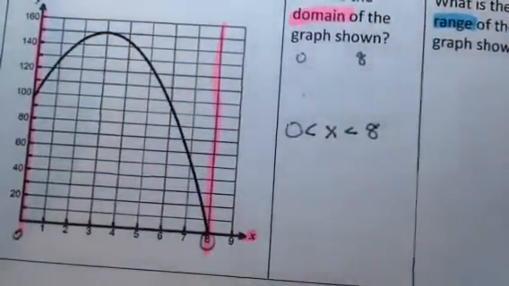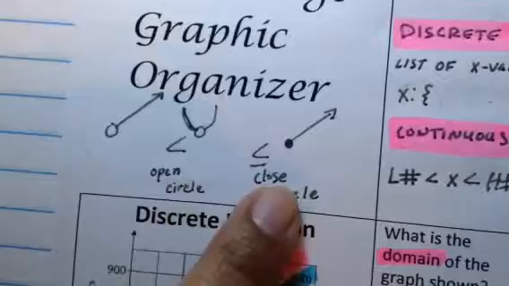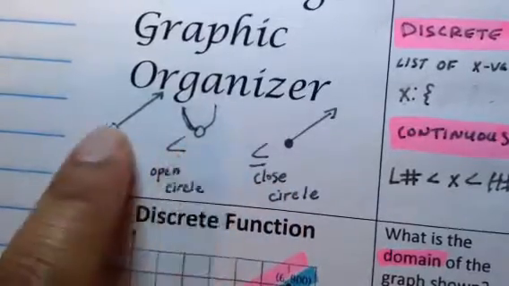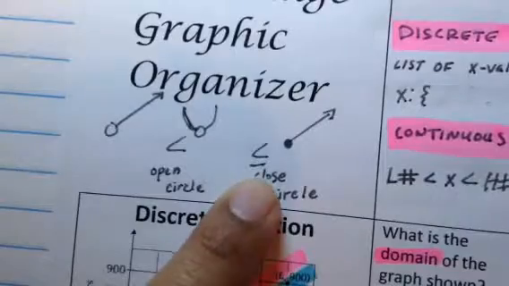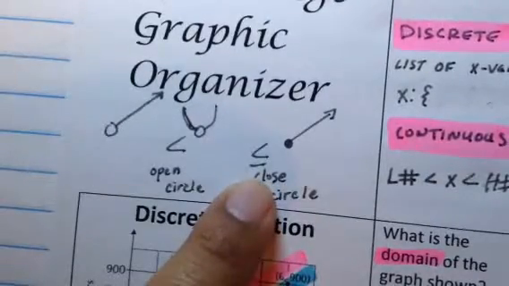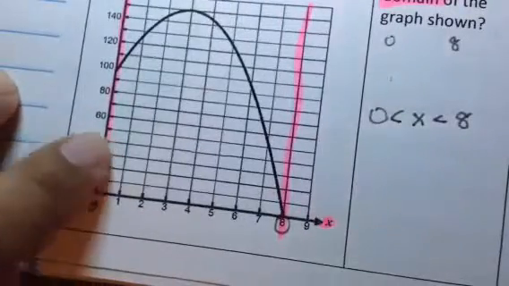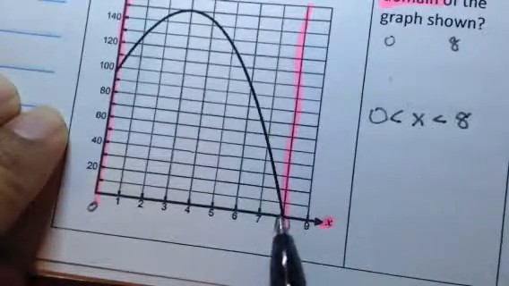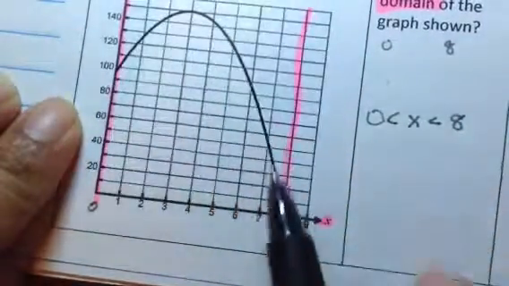Now, from here, I need to look to see whether it needs a line on the bottom or not. If you do not see an open circle somewhere on there, it's assumed that it's a closed circle, or a colored-in circle. So if you look on this graph, there are no open circles. Yes, I technically made one there, but if you looked and I traced it, there were no open circles.